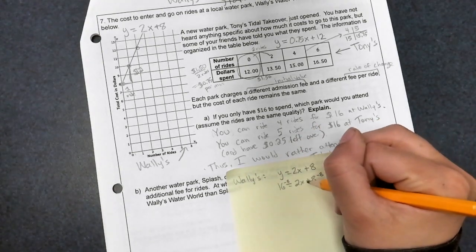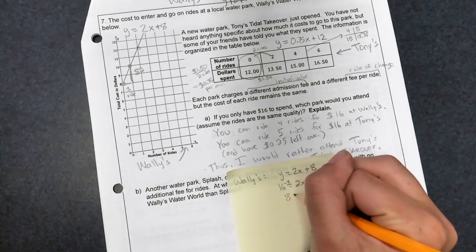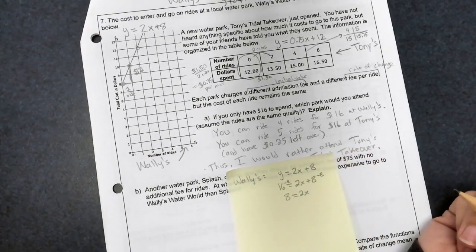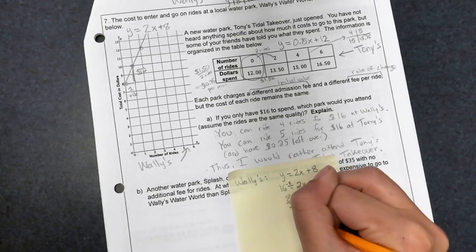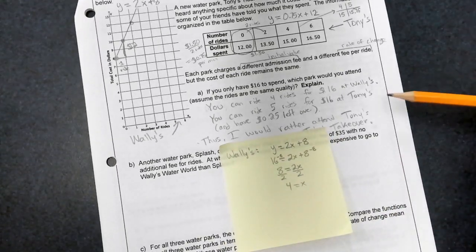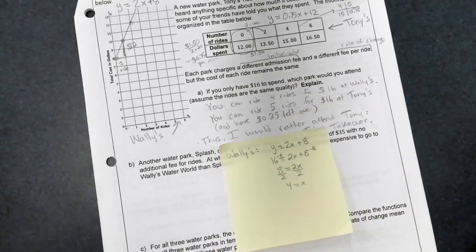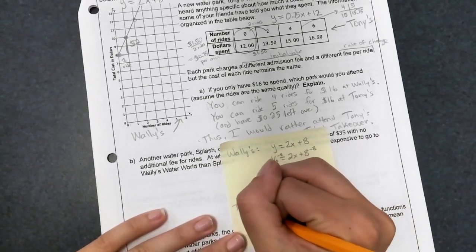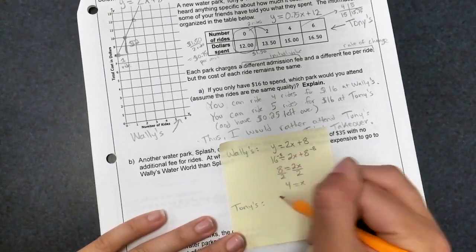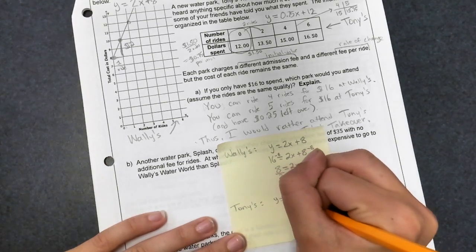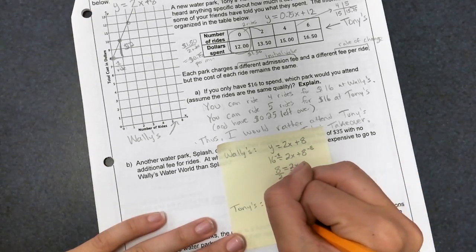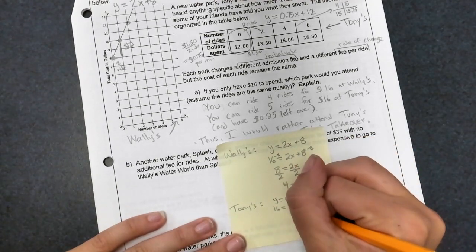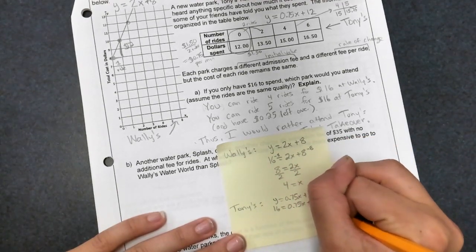Subtract 8 from both sides because I'm adding 8. I get 8 equals 2 times x. Divide by 2. x equals 4. So again, that's the 4 rides for $16 at Wally's. And I could do the same thing at Tony's, except my equation is y equals 0.75x plus 12. Need to make 16 my y. That's how much money I have.